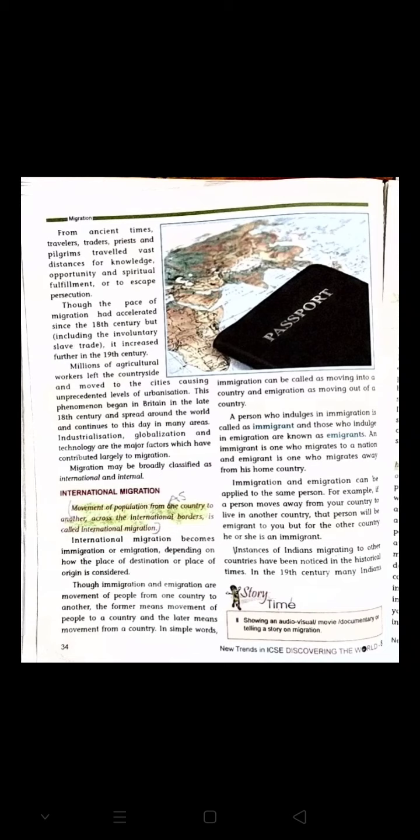Now please turn over to your next page. From the ancient times, please focus, travelers, traders, priests, and pilgrims traveled vast distances for knowledge, opportunity, and spiritual fulfillment, or to escape persecution. They have been moving from one place to the other.